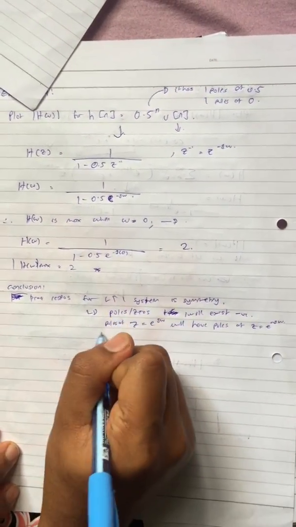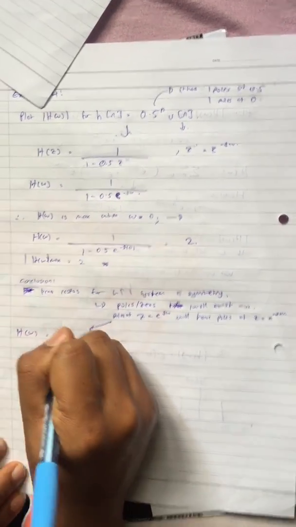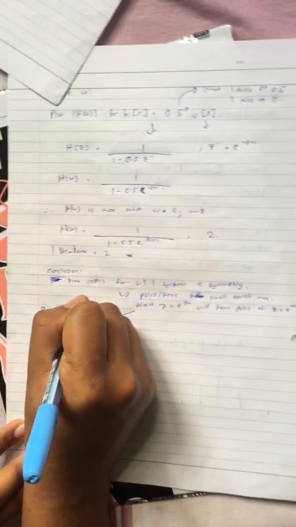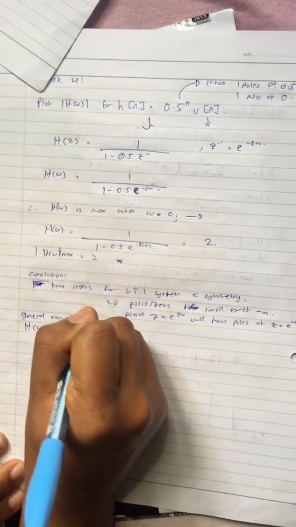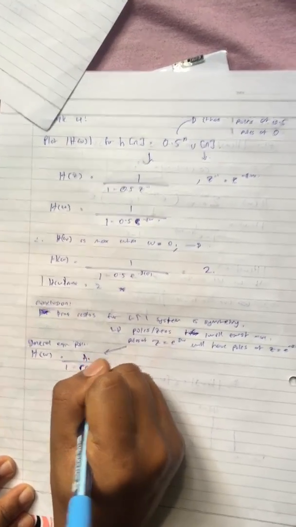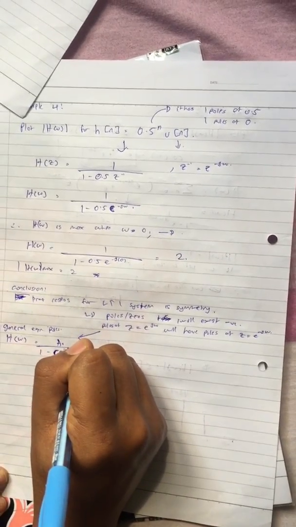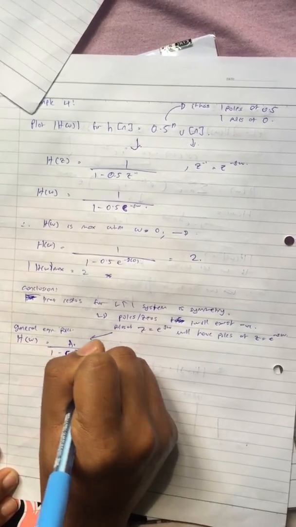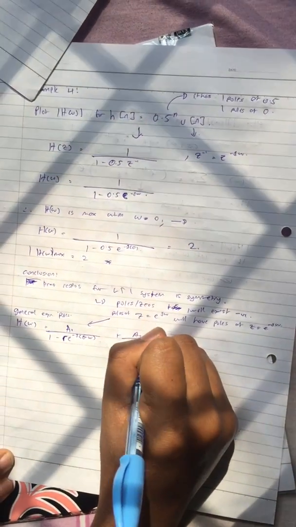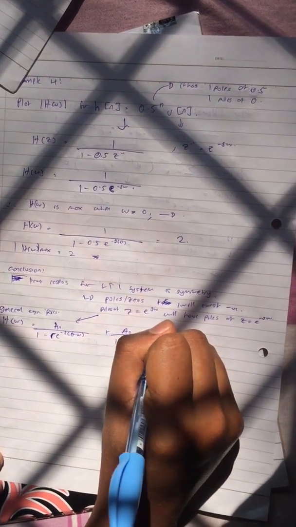So for more details, we explain about poles. The pole equation is H(omega) equal to a1 over the general equation for poles: a1 over (1 minus r e^(j(theta naught minus omega))) plus a2 over (1 minus r e^(negative j(theta plus omega))).